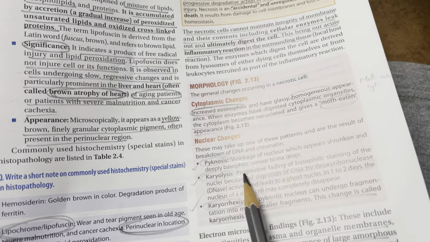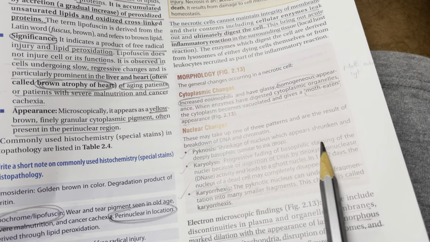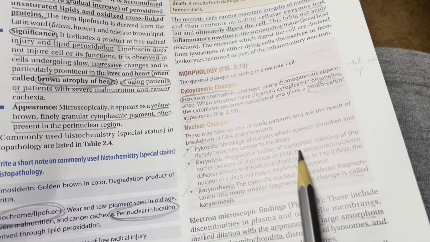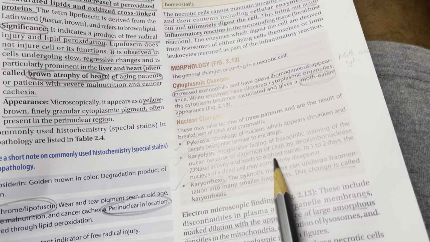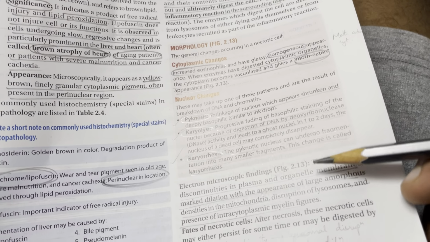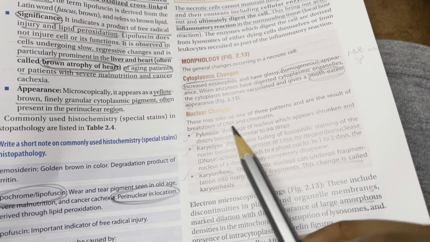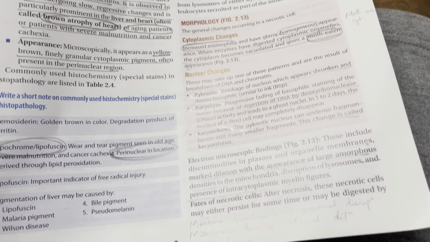And karyolysis, there is lysis. The nucleus is basophilic, right? So there is loss of that basophilic staining of the nuclei because of digestion of the DNA by DNase activity, and it leads to a ghost nucleus. In 1 to 2 days, the nucleus of a dead cell may completely disappear. So, moth-eaten cytoplasm with homogeneous appearance, and also pycnosis, karyorrhexis, and karyolysis.